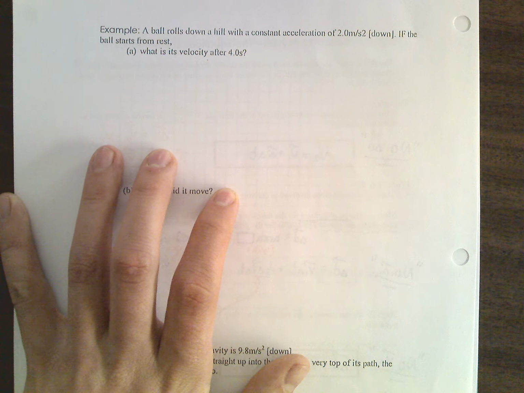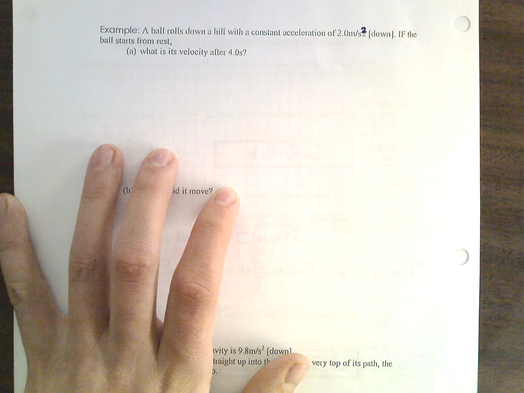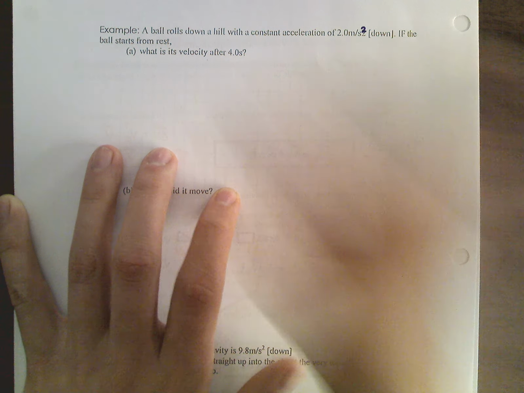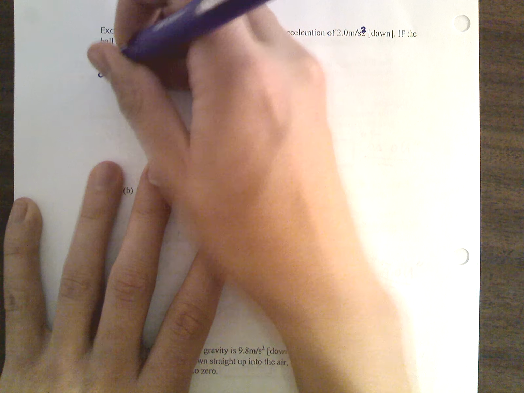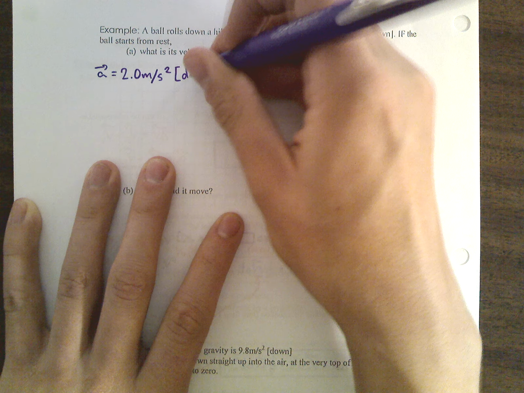So a ball rolls down a hill with a constant acceleration of 2 meters per second squared down. If the ball starts from rest, what is its velocity after 4 seconds? And then part B, how far did it move? So we're just doing one example here, a relatively straightforward question. Let's start off by always doing what I like to do. Let's write down all the information we've been given. A bit of a formatting error here. That squared should be up there. So that's our first piece of information that we were given, our acceleration. Let's start with that is equal to 2.0 meters per second squared down.